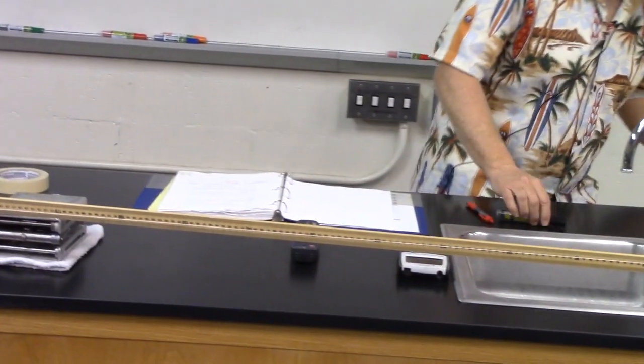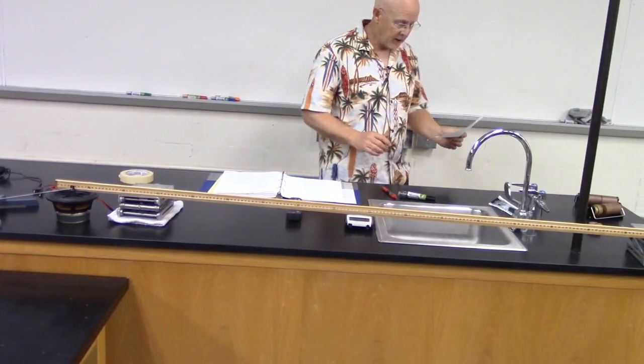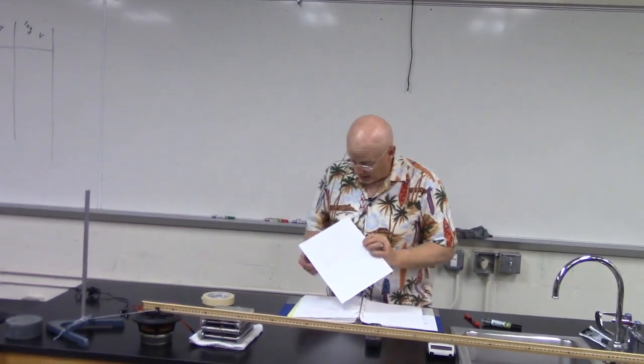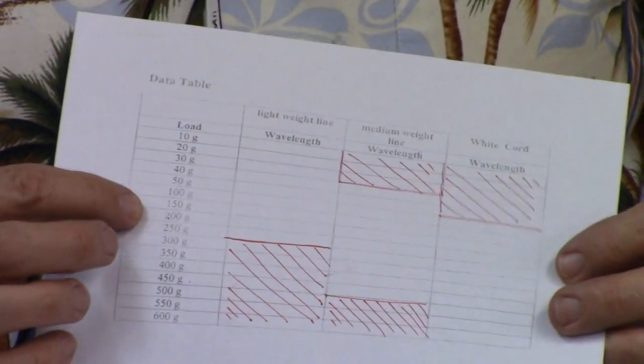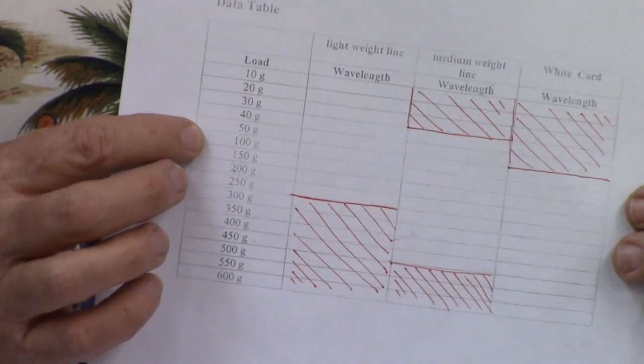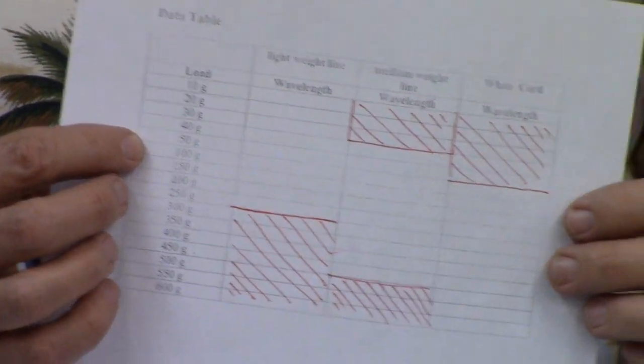Although before I do that, I'm going to hold up a printout of page 7. On your PDF, you can look on page 7. On page 7, you will see that the first column says load, and it gives you the mass you're supposed to hook up. Now, granted, this mass is in grams.